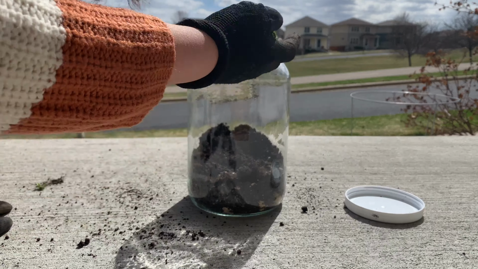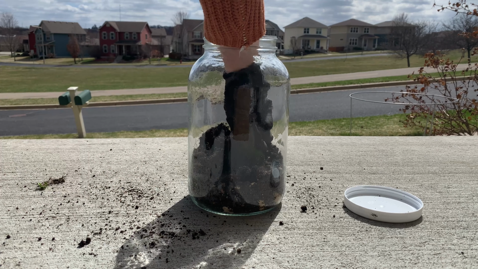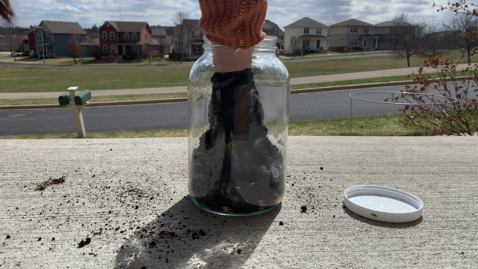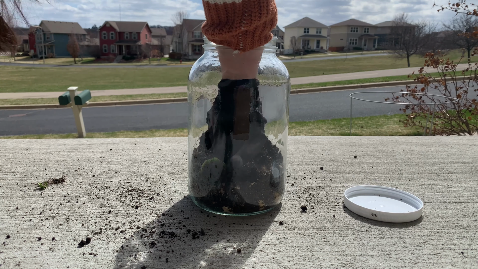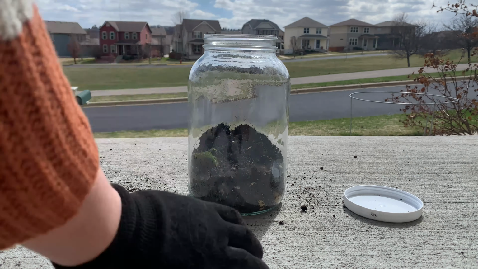For the layer of vegetation, I rummaged through some soil in our garden and found some moss and some small plants. This layer represents much of what humans interact with above ground.